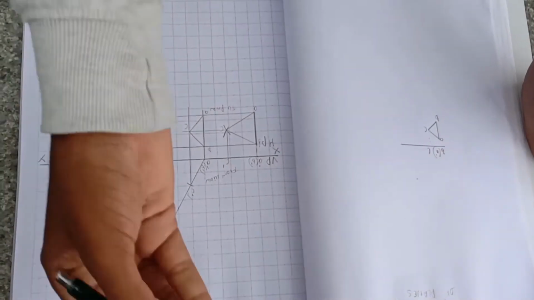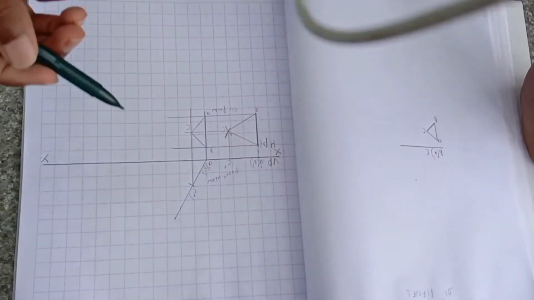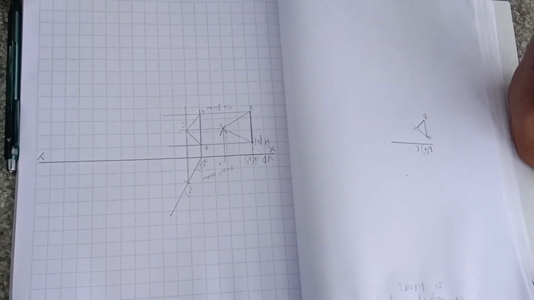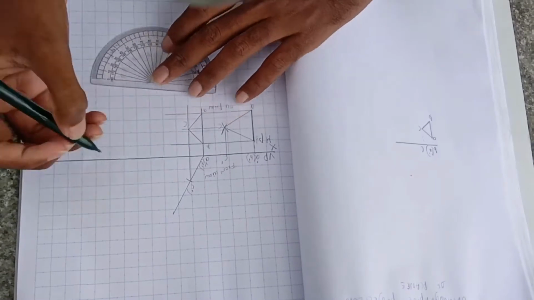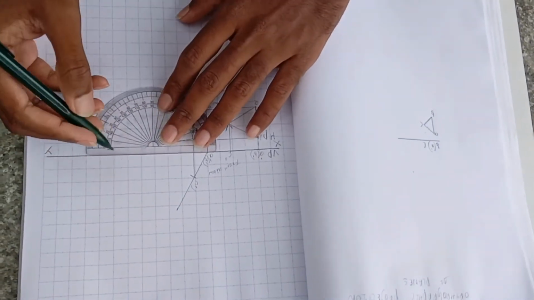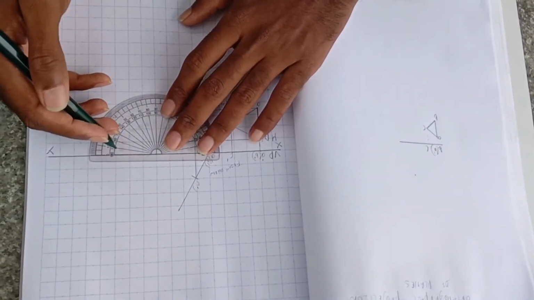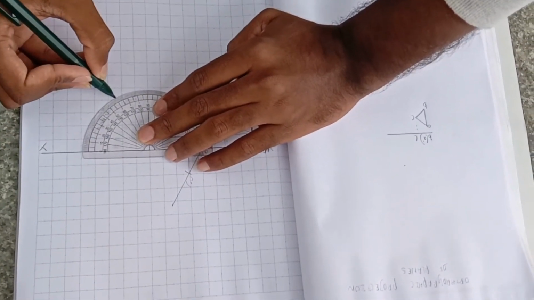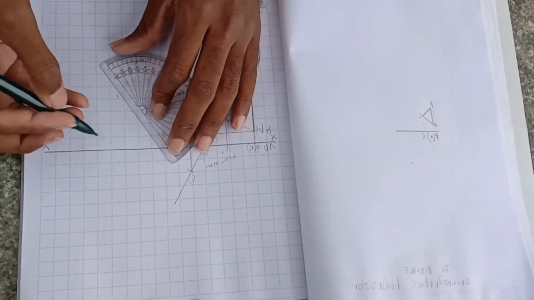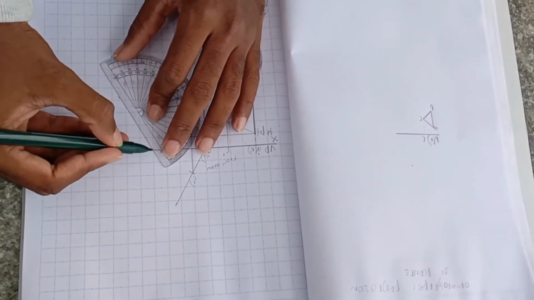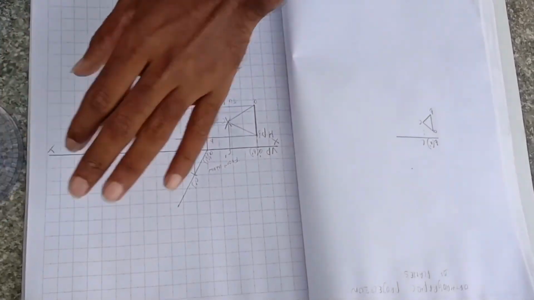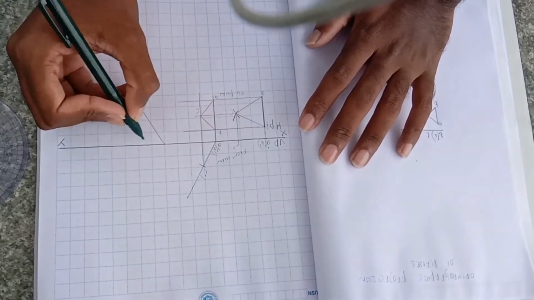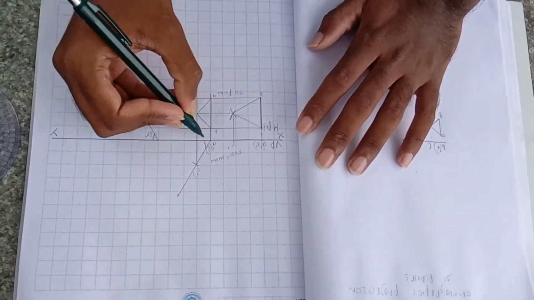Then the question mentions that in the third position the figure is tilted to VP at 60 degrees. Now we have to measure 60 degrees below the XY line. We have to transfer here also 60 degrees, here also 60 degrees.